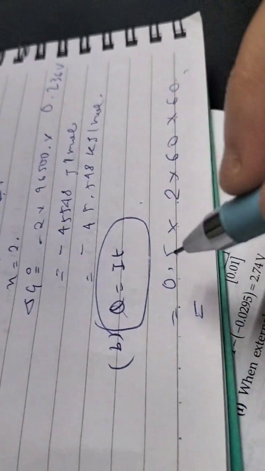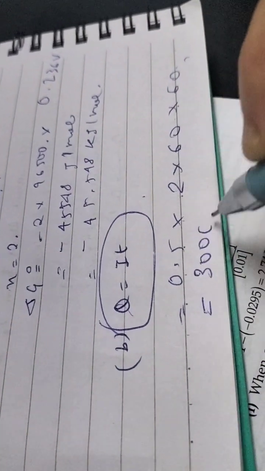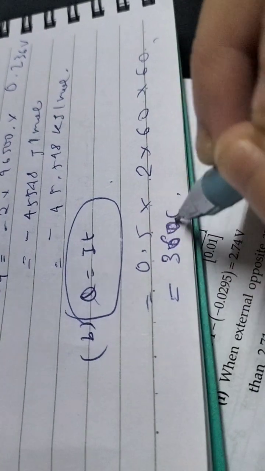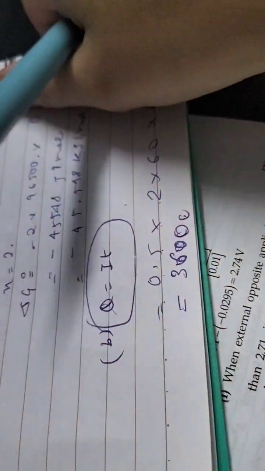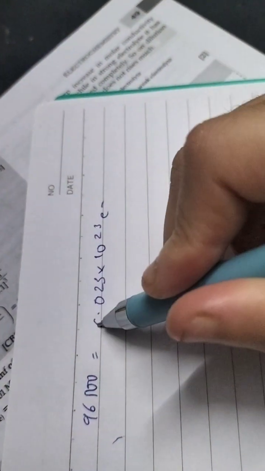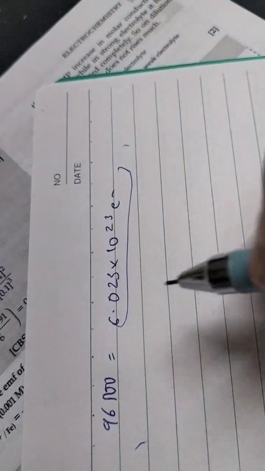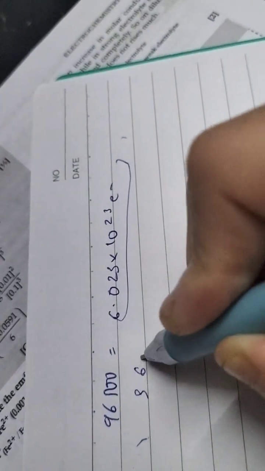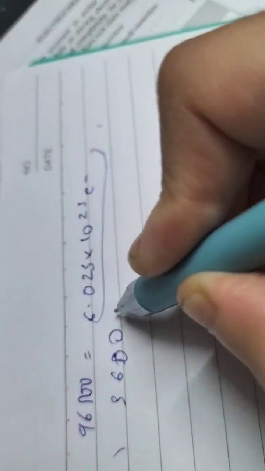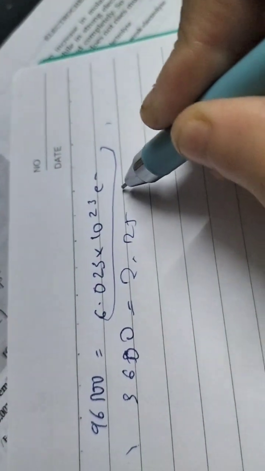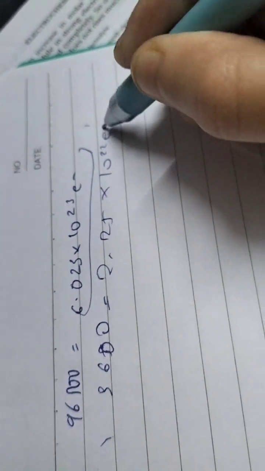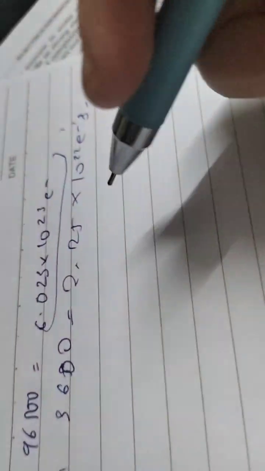The answer will come as 3600 coulomb. Now, the value of 1 Faraday is this much. So, for 3600 coulomb, the answer would be 2.25 into 10 to the power 22 electrons. So, here is our answer.